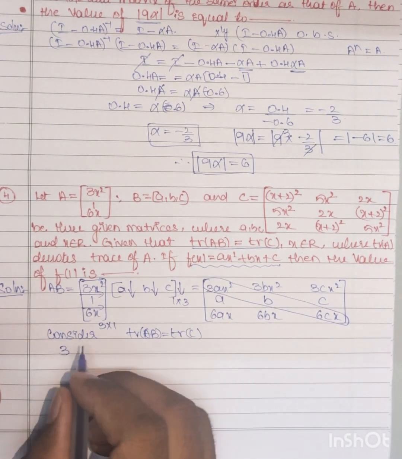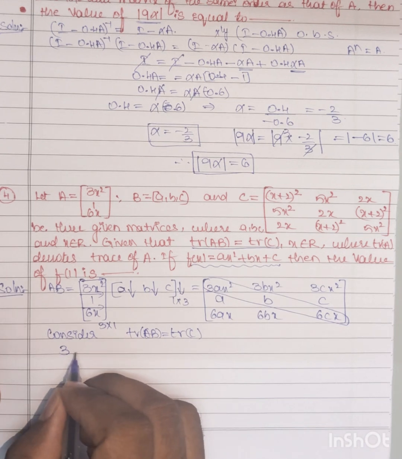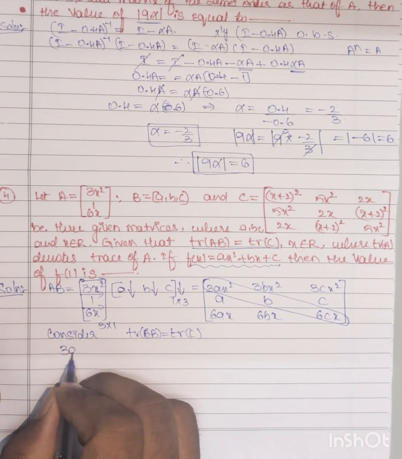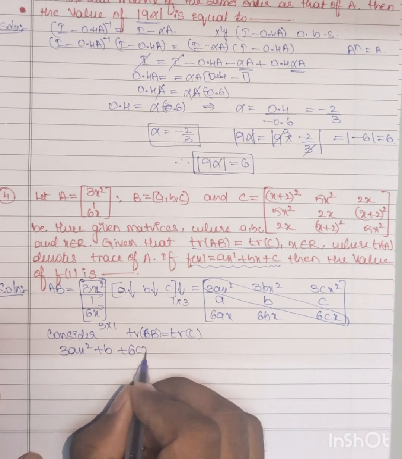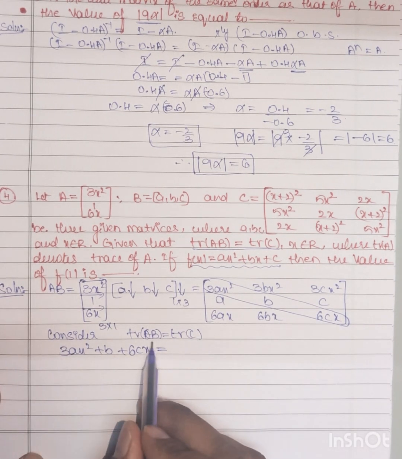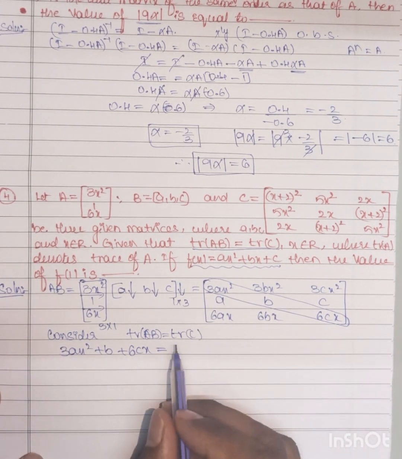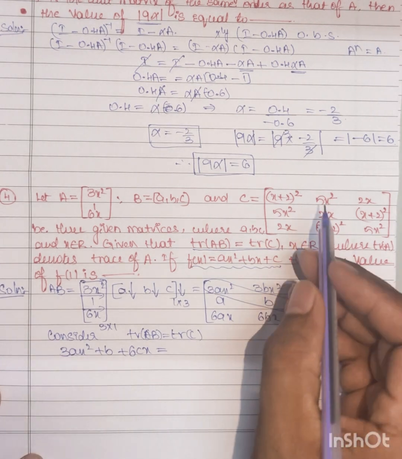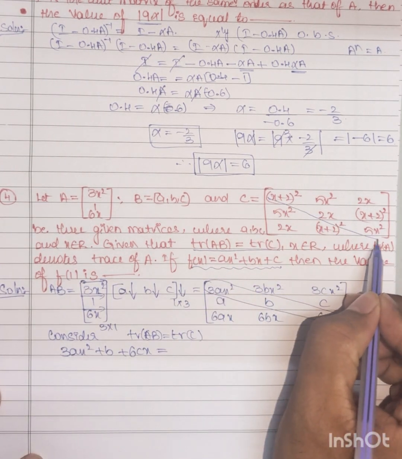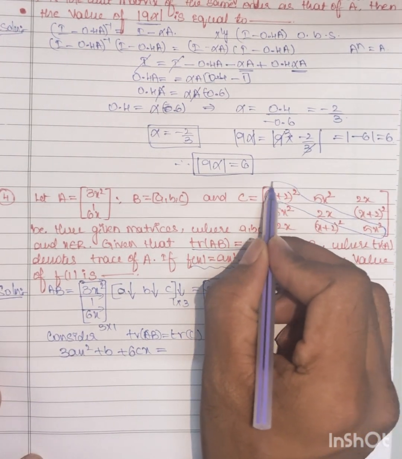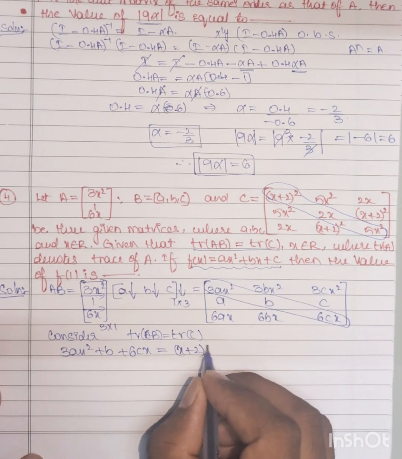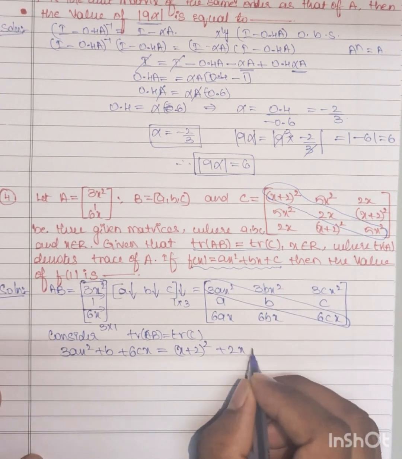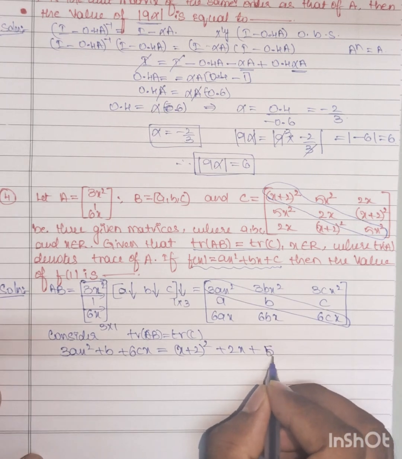When we add all these three, we get trace of AB: 3ax² + b + 6cx. Trace of C is the sum of the principal diagonal elements in matrix C. When we add these three, we get (x+2)² + 2x + 5x².